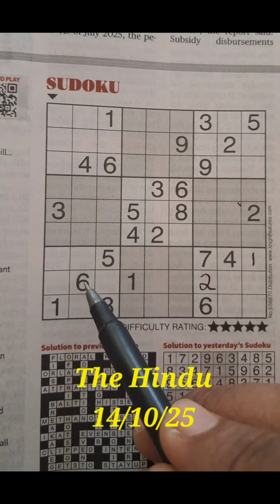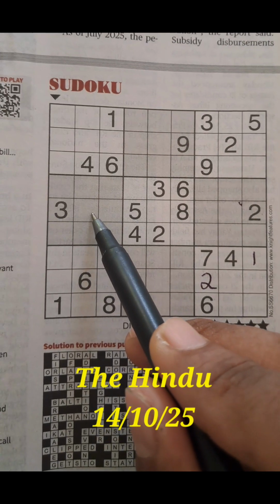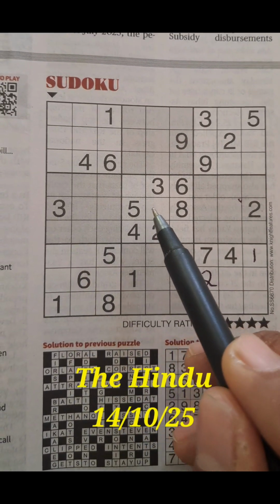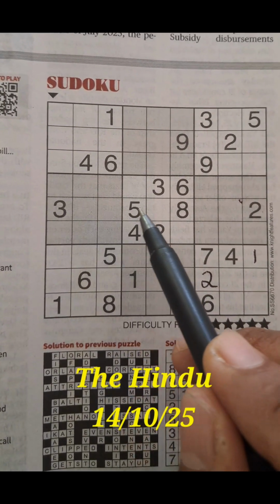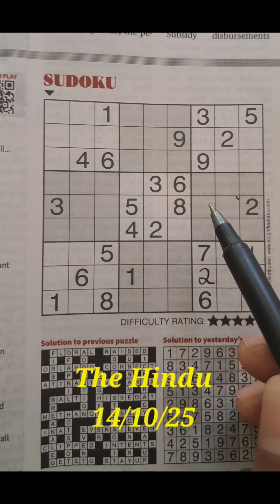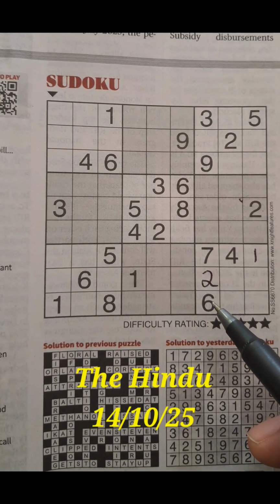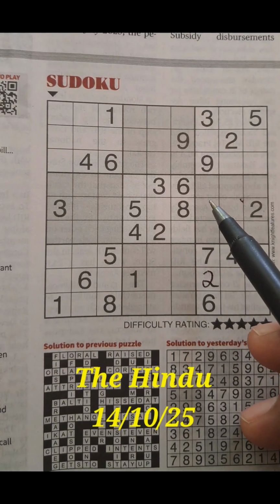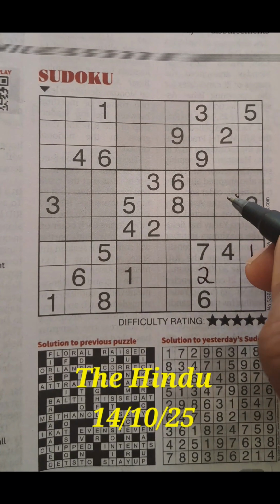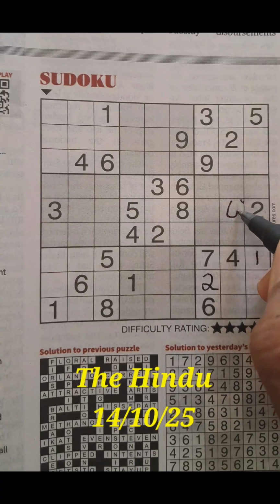A 6 is there in this line, so we cannot write 6 over here. So this 3 line we can eliminate. Now we have to look at these 2 lines. Because 6 is already here, we cannot write 6 over here. The only place where we can write 6 is over here.